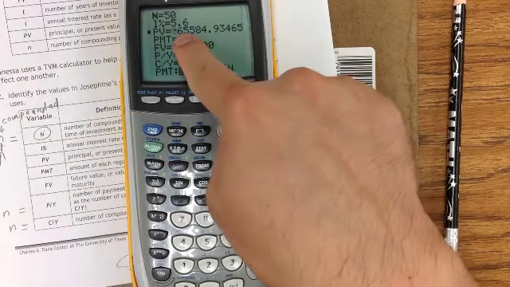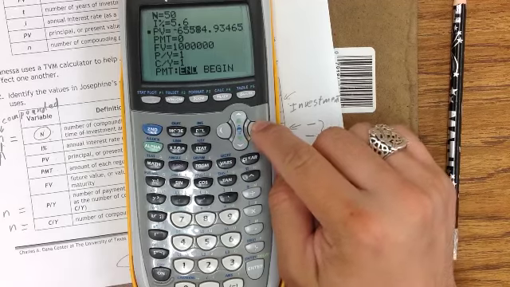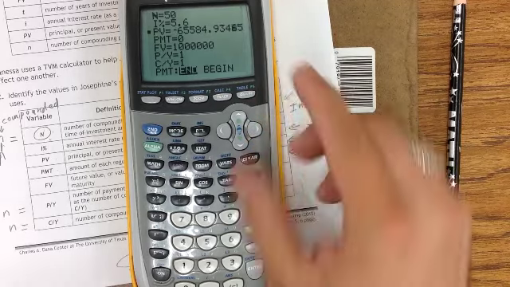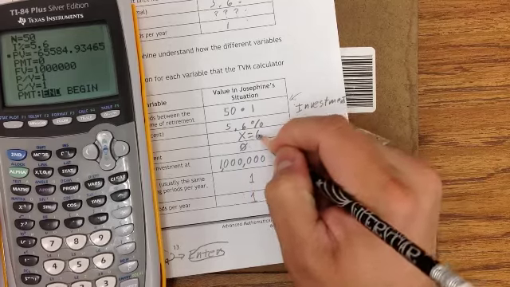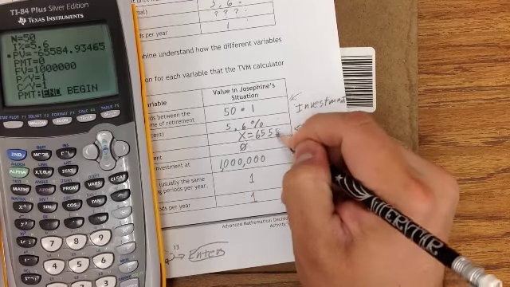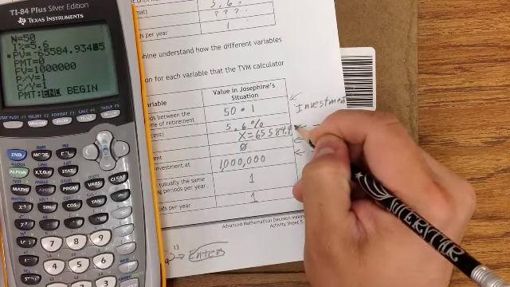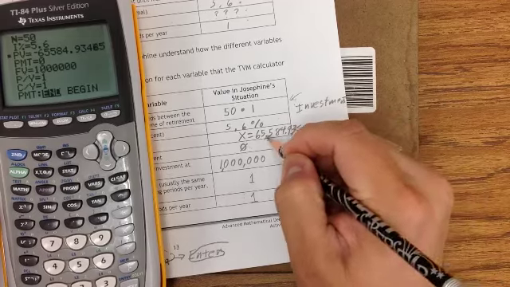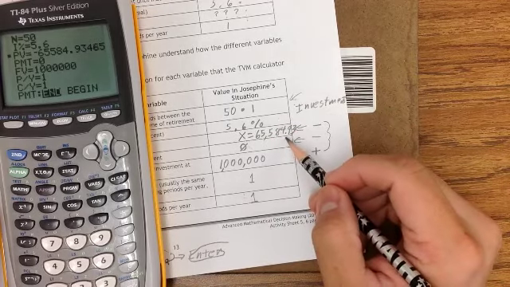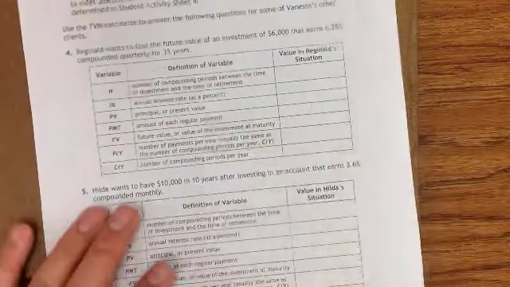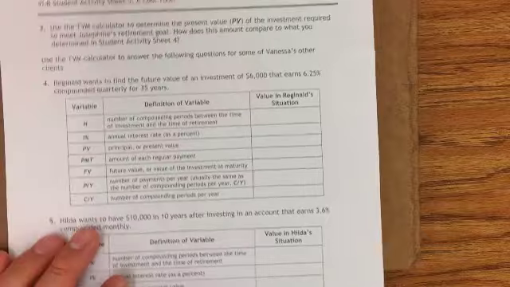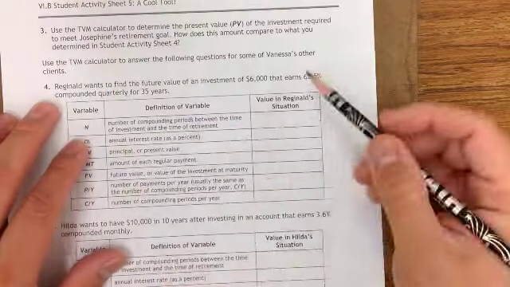And there it is. And of course, PV is negative. It automatically does it for us. So I'm going to enter this in right here. We found out what X is equal to, which is $65,584.93. That's what we need to invest to get $1 million in 50 years. I could show you with another one, but I'm thinking I'm going to run out of time, so I'm going to try to do this as much as possible.